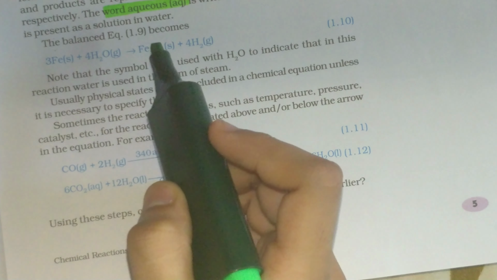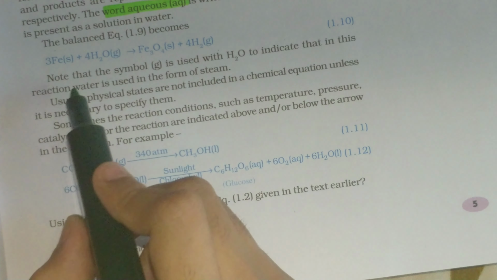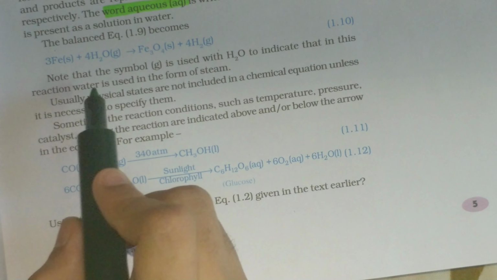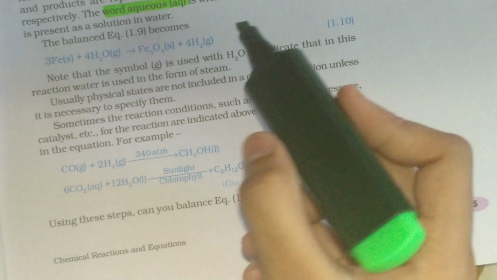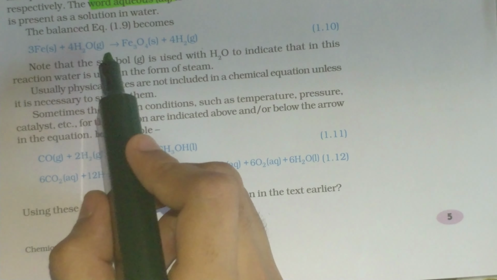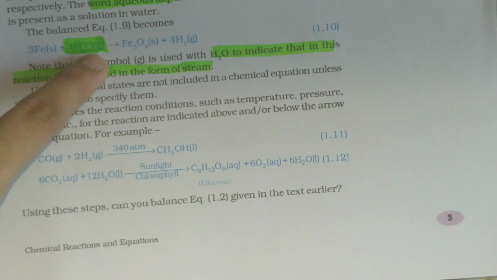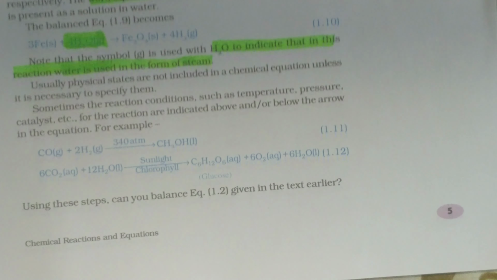And you might be wondering why G is used here, since H2O is water and it's pretty much a liquid. Why are we using G here? Note that the symbol G is used with H2O to indicate that in this reaction water is used in the form of steam. So that is the reason we are using G, the gaseous symbol for H2O, in this particular equation.